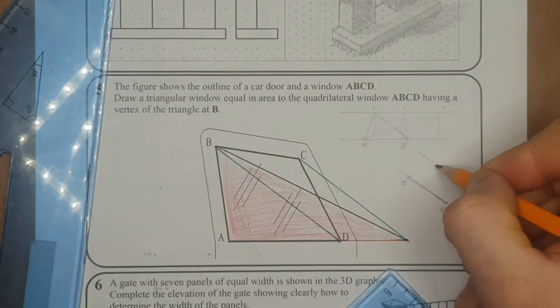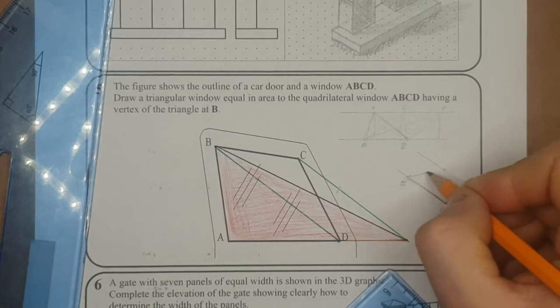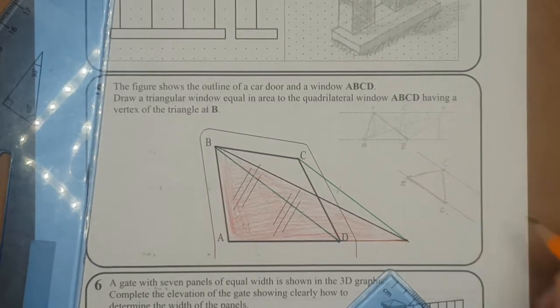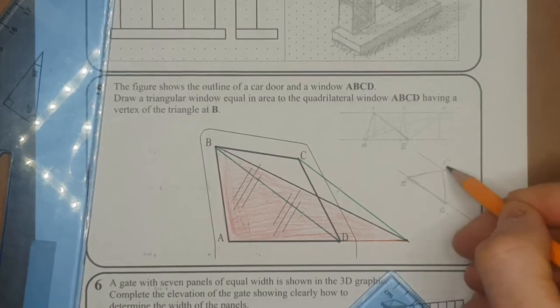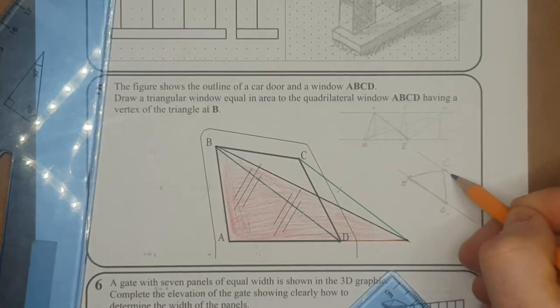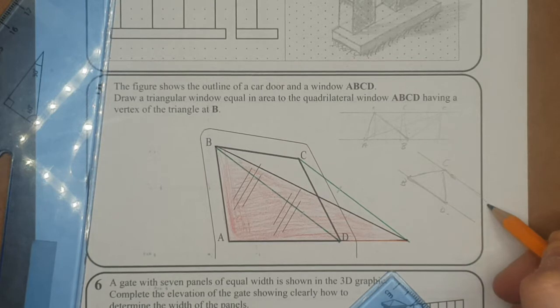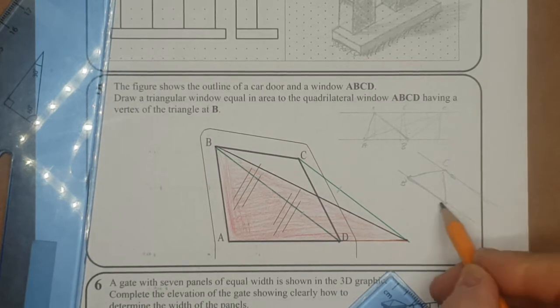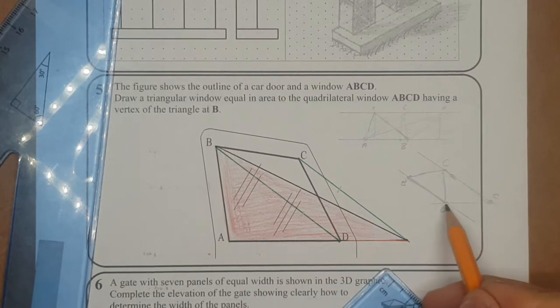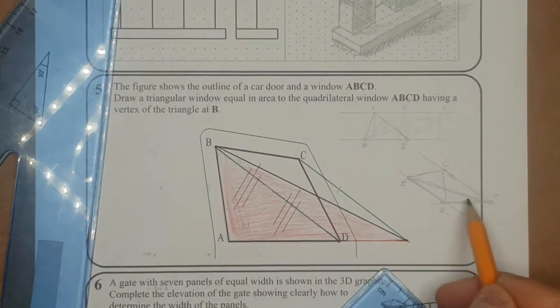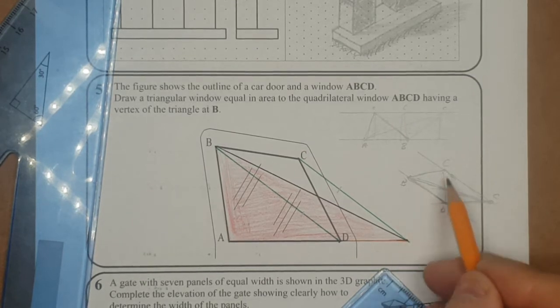Point C is about here someplace. Now the proportions aren't the same, but if I take BD as my baseline, I can move point C anywhere at all, which means I can move it way down here if I extend this on until it's straight across. That triangle right there, B, C and D, has to be the same area as the original BCD.